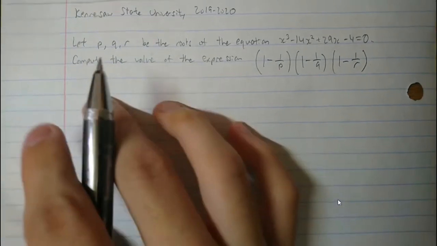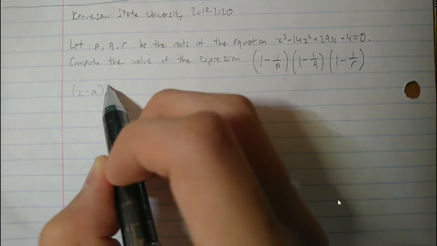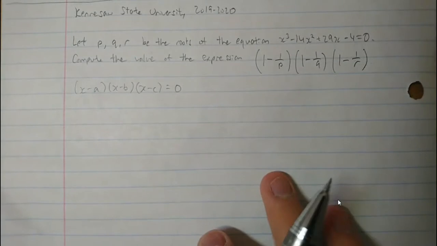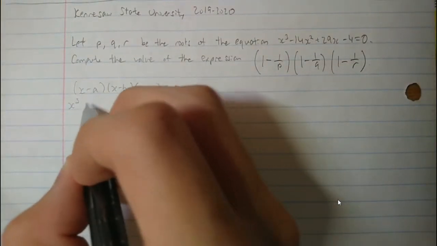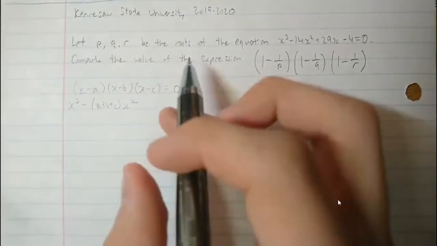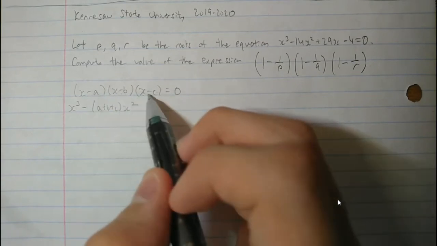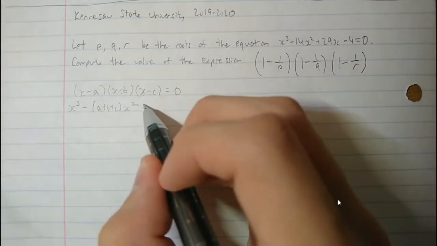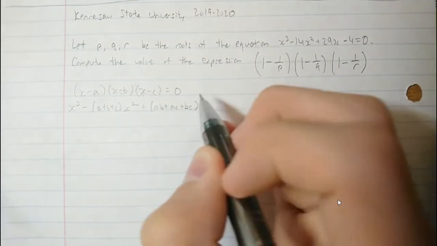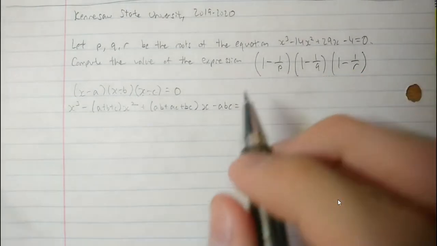In a cubic, if our solutions were a, b, and c, we have (x minus a)(x minus b)(x minus c) equals 0. And if we expand this, we will get x cubed minus (a plus b plus c)x squared. Now for the one x terms, we have ab or ac or bc, and the two negatives cancel out, so we have plus (ab plus ac plus bc)x, and finally we have minus abc equals 0.